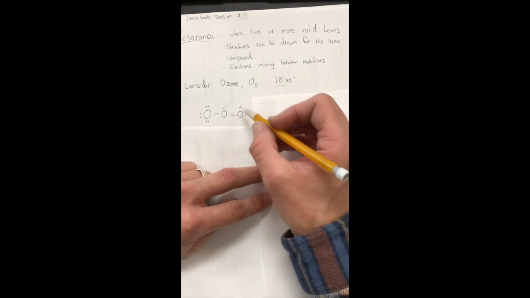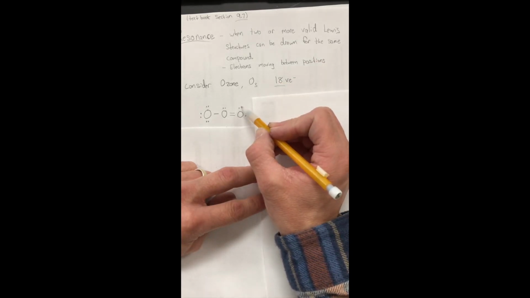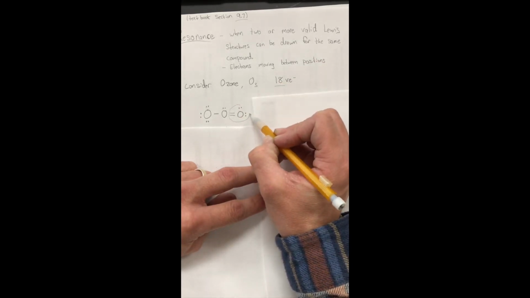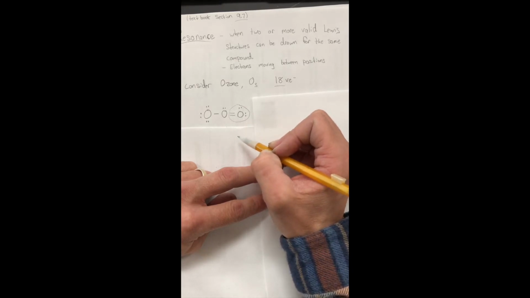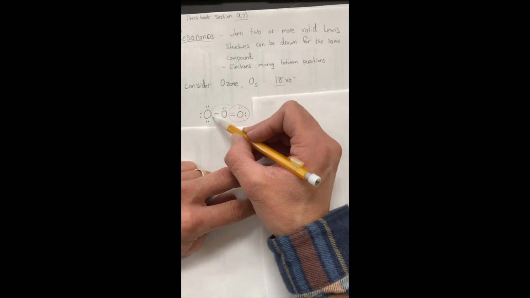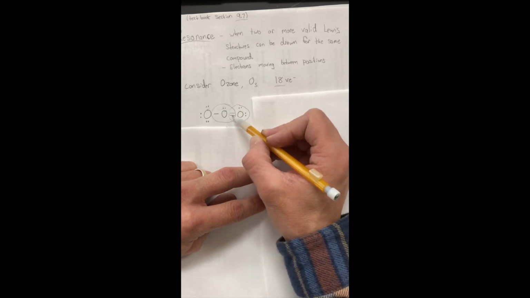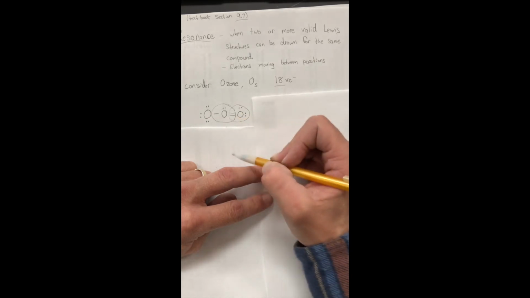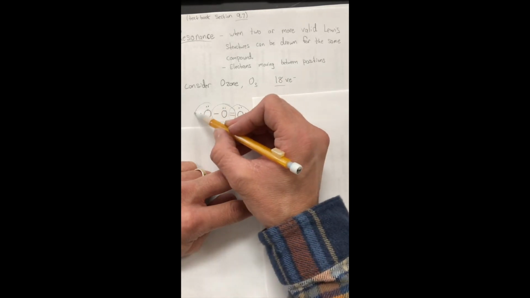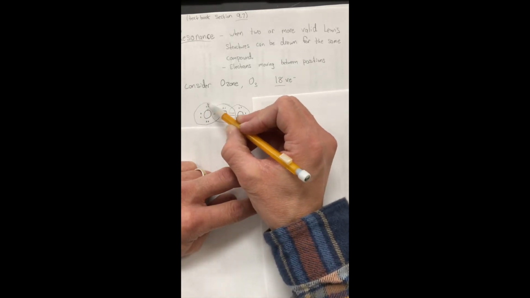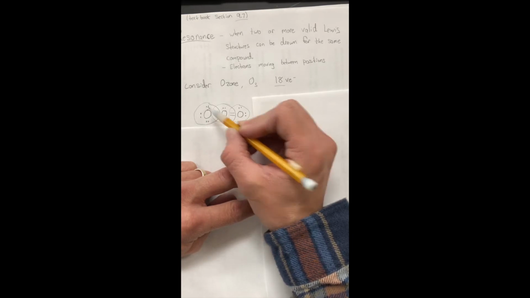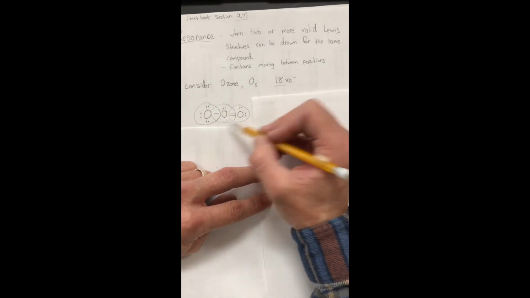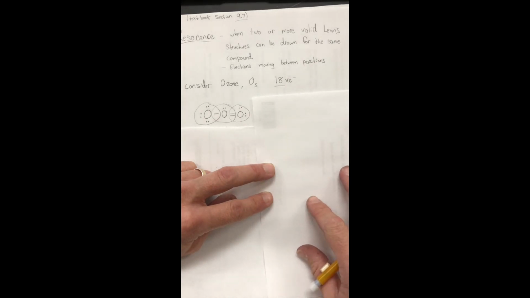And if I want to see, does everything have an octet? This oxygen is surrounded by 2, 4, 6, 8 electrons. This oxygen in the middle is surrounded by 2, 4, 6, 8 electrons. And this oxygen here on the left is also surrounded by 2, 4, 6, 8 electrons. So each atom of oxygen has an octet.